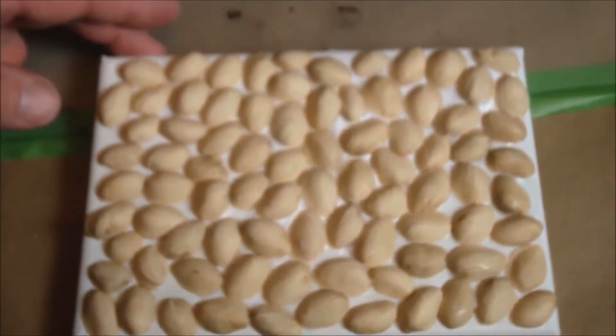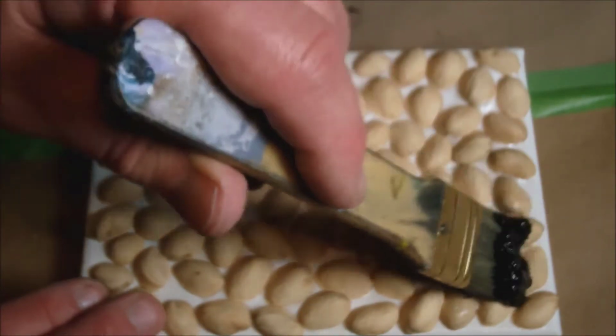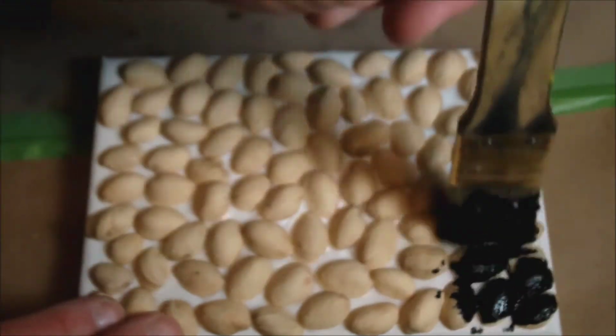And then let's move this out of the way, we're going to bring in our bald men. And we're going to get a brush loaded with black, and we're going to cover every nook and cranny.